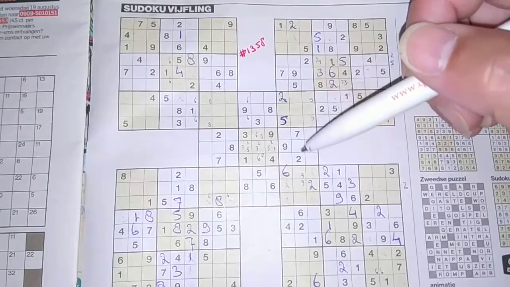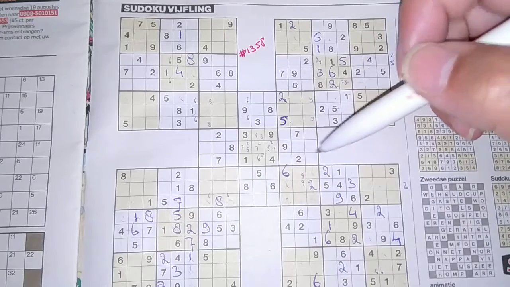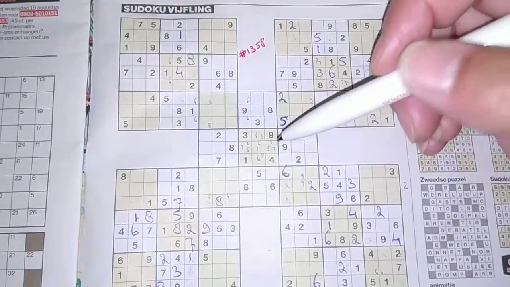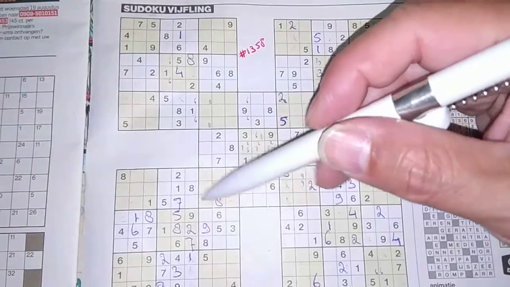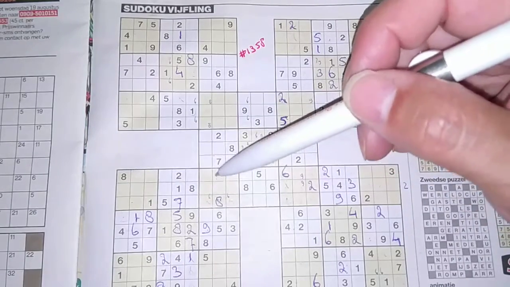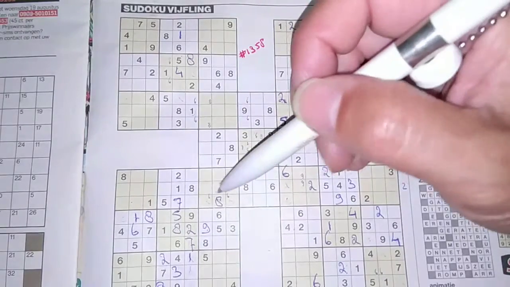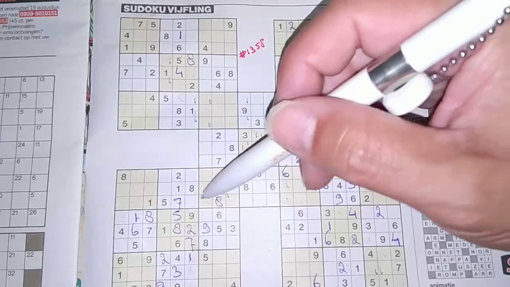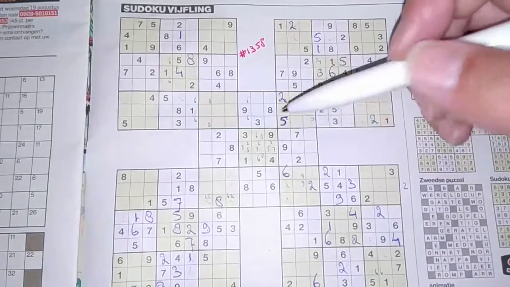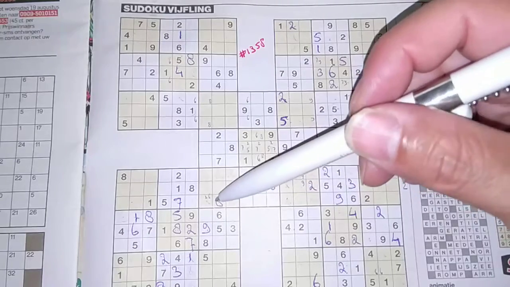Let me see. It cannot be a 2. There cannot be. We have a pair here. In this big square, one of the missing numbers is 2. We see here 2. So no 2 in these 3 boxes. There 2, no 2 in those 3 boxes. So we have a 2 and a 6 as a pair. Left or right. That means 2, 6 and 8.